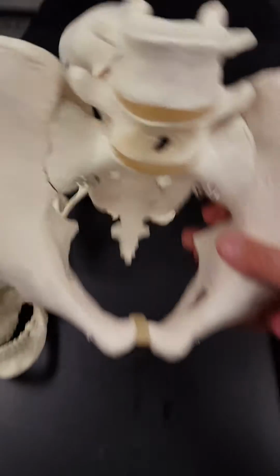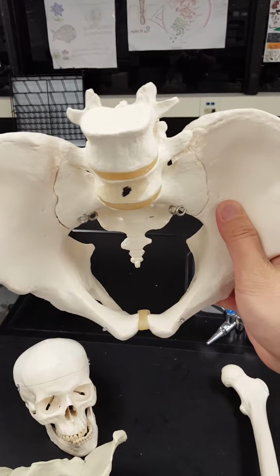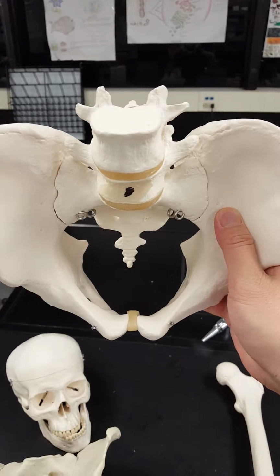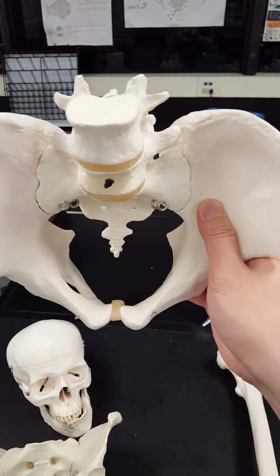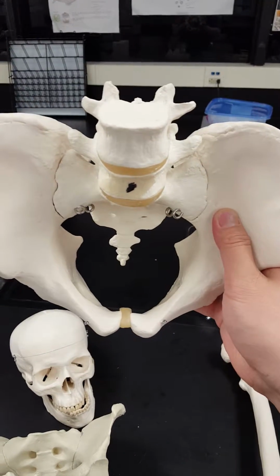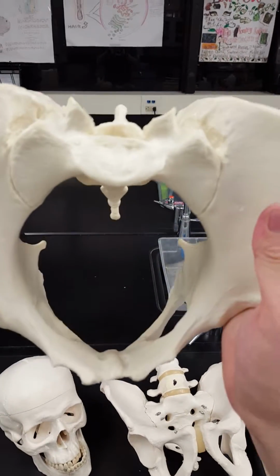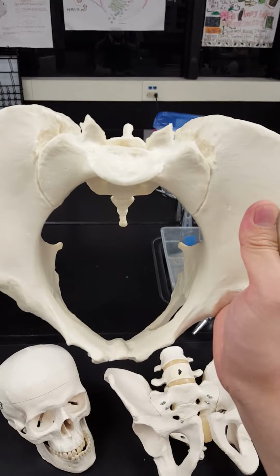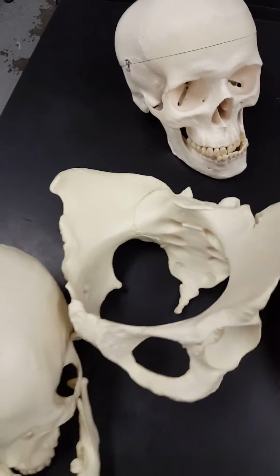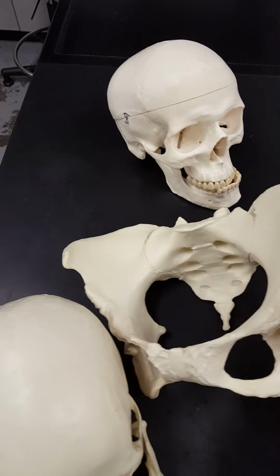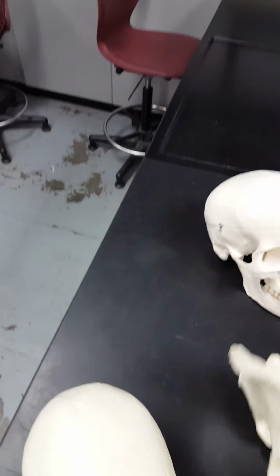Also, if you look directly down at a 90-degree angle, as when you're standing, the male pelvis kind of looks like a Mickey Mouse head or a heart shape, and you can see the tailbone sticking out. Compared to a female, it looks a lot more circular, and the tailbone doesn't stick out as much. So just to give you a comparison, if I could hold both of these up at the same time. Probably not.